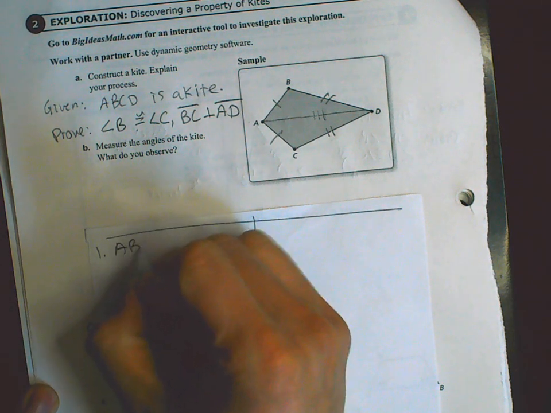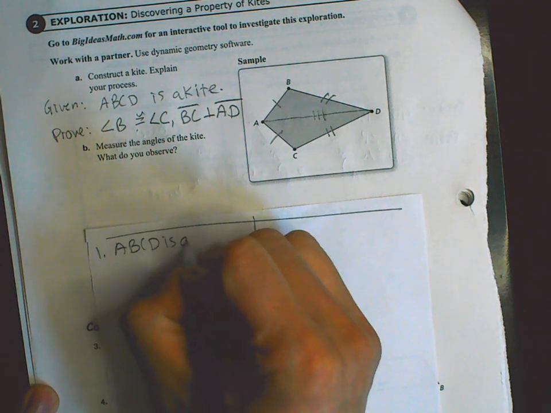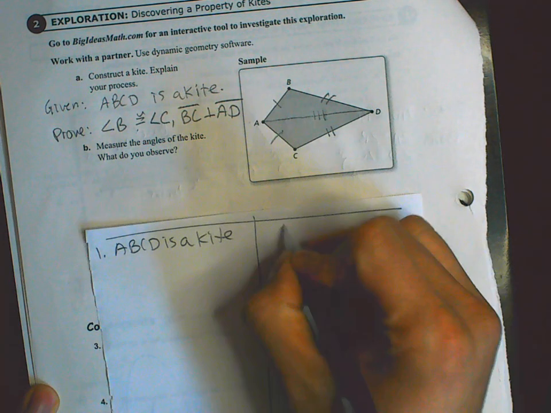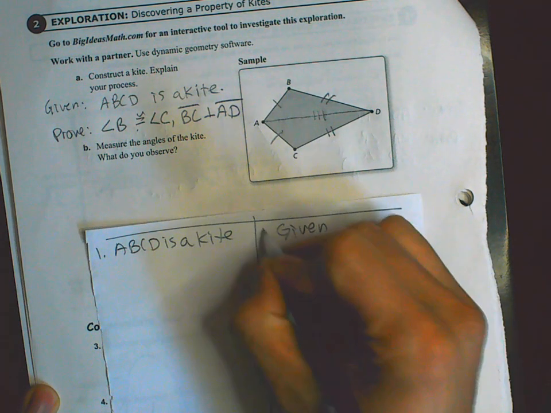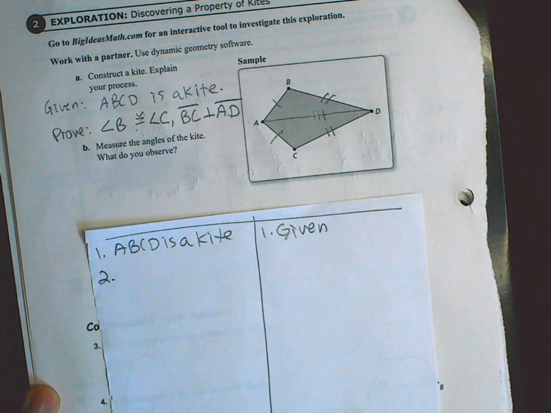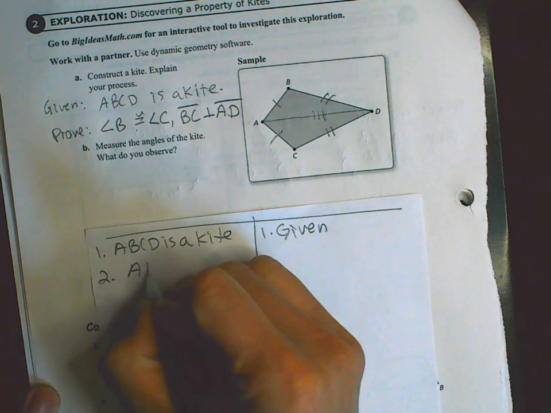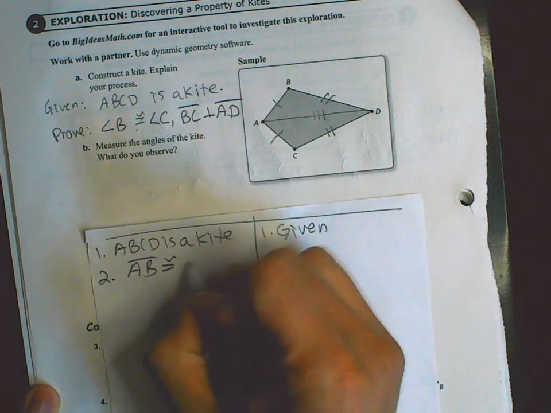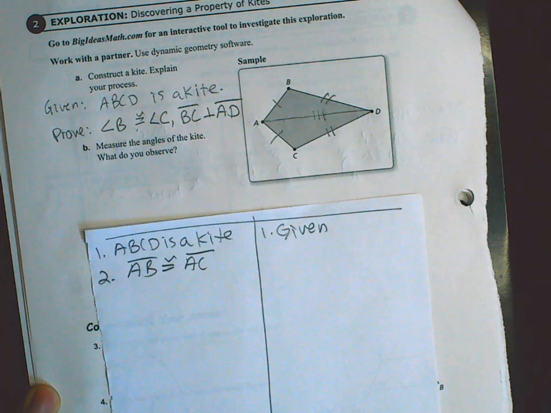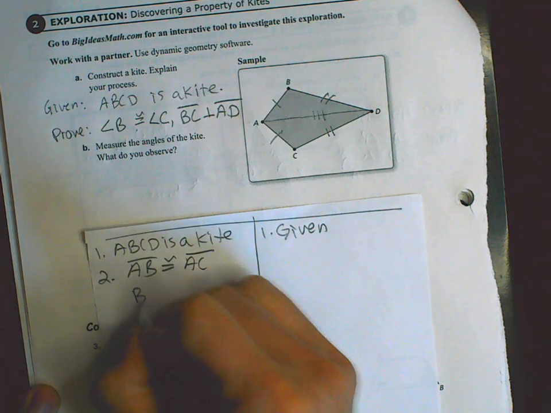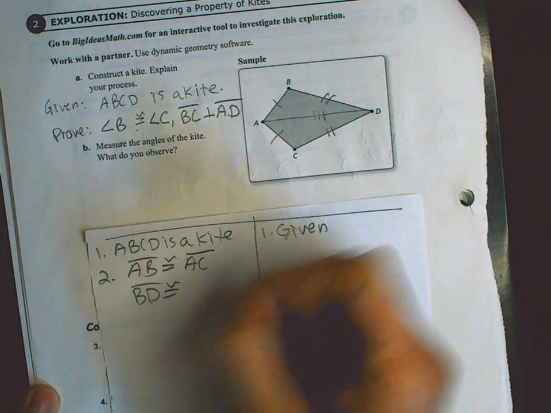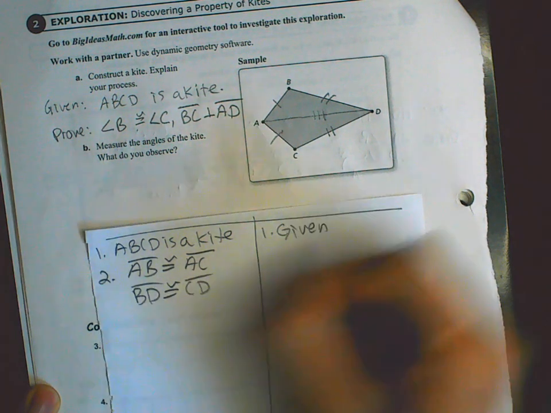ABCD is a kite. That's given. So what does that mean? Well, the definition of that is that AB is going to be congruent to AC and BD congruent to CD.